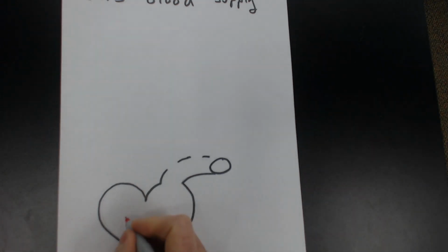Does anybody know major blood vessels coming off the heart? That's the aorta, yeah. All right, let's go ahead and start labeling some things. So anybody that knows it, go for it. This is my rendition. This is the heart.